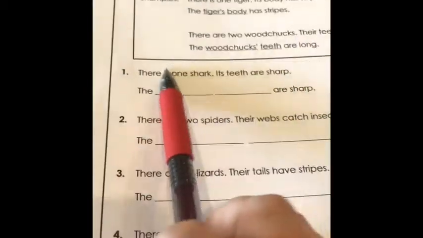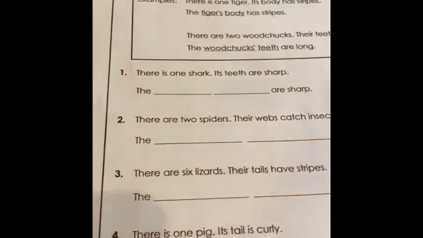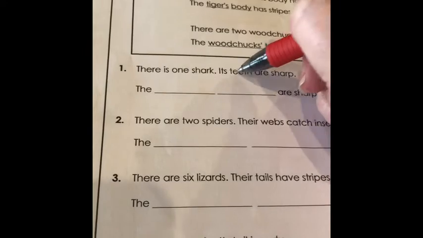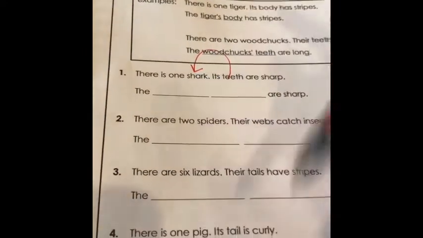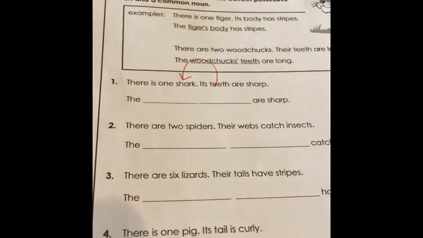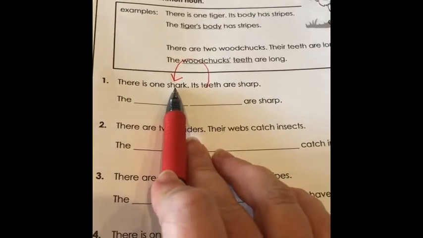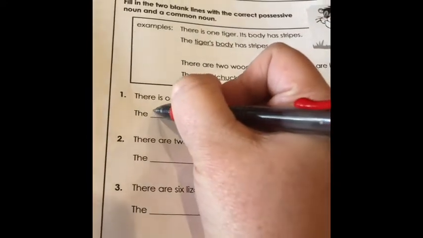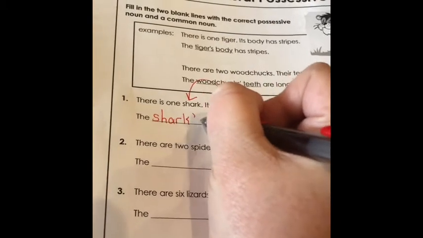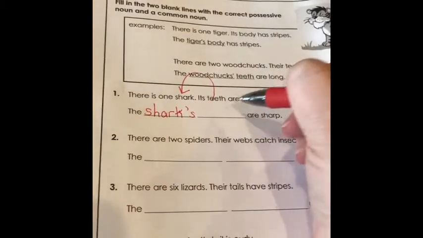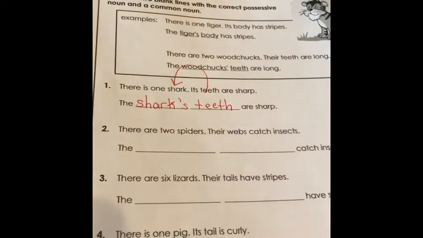On this one it says there is one shark, its teeth are sharp. So we're going to be showing that the teeth belong to a shark, singular. So since shark is singular and does not end in an S, we need to tie an S onto that one shark to show that the teeth belong to him.